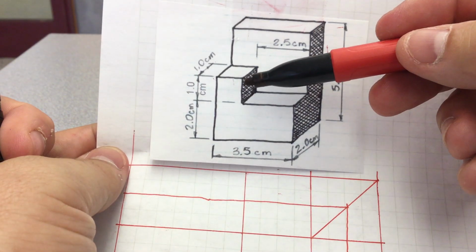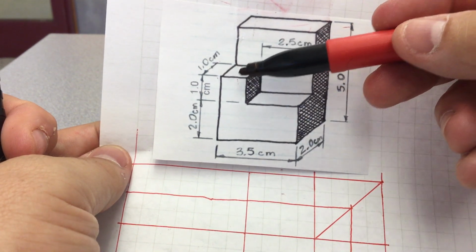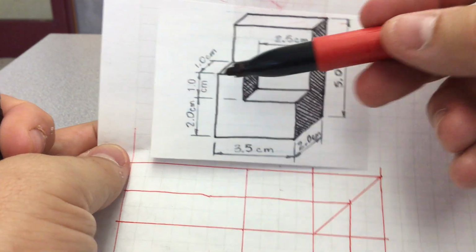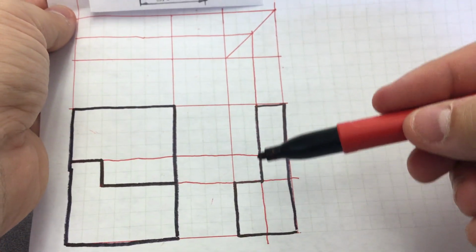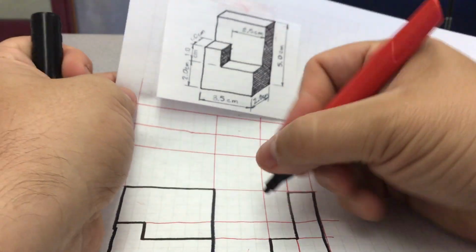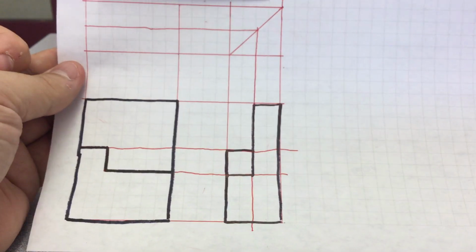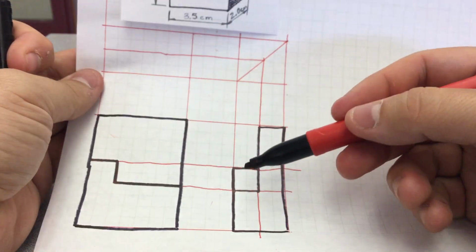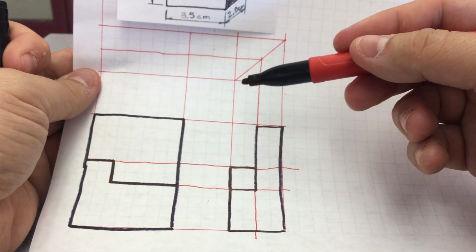Now, we have this extra block here, so we need that block. That block is going to be 1 wide by 1 tall, so 2 by 2. As you can see, because of our projection, we have our 2 by 2 box, so we can go ahead and darken those in. Okay, looking good. So our right side is done. We cannot project anything else up. Everything here vertically has already been projected up.